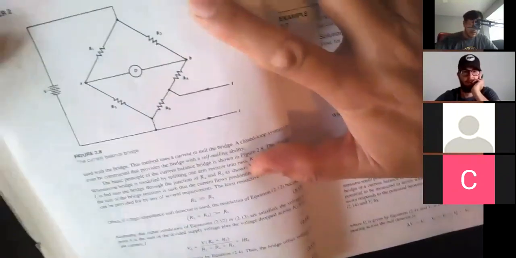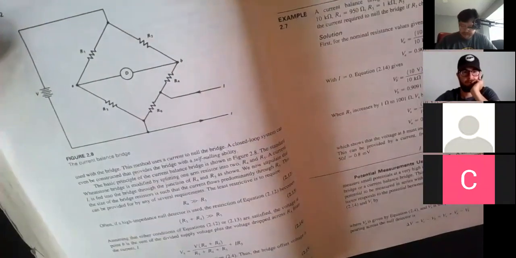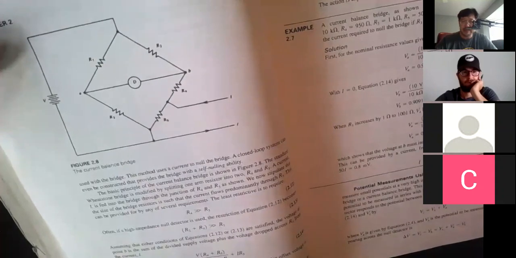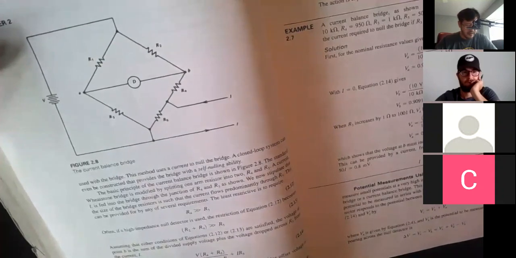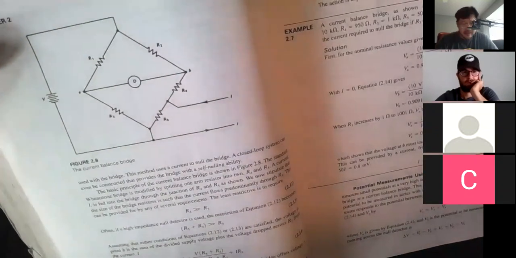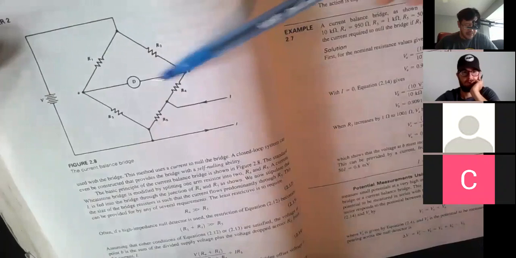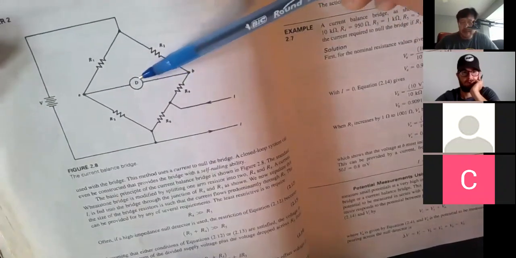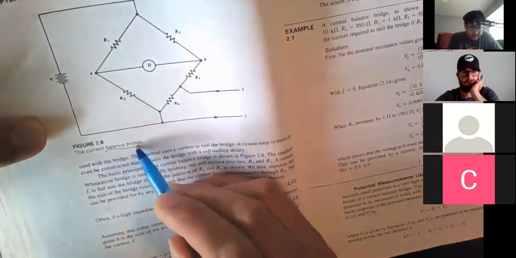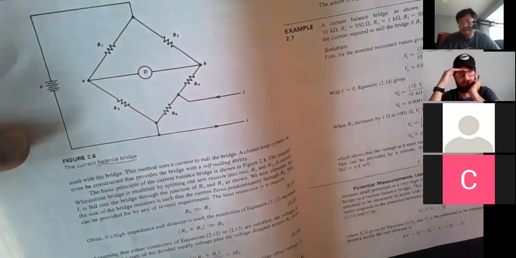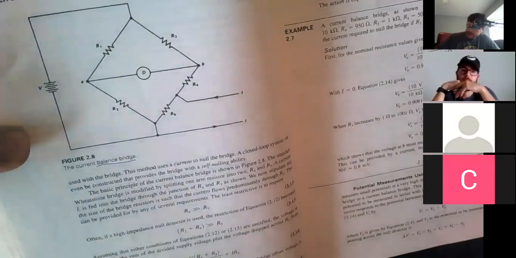Application number 2 is a little bit advanced, but we try to make it understandable. Many applications of a bridge use what is called a balanced bridge. So we want a balanced bridge. How do we balance the bridge?